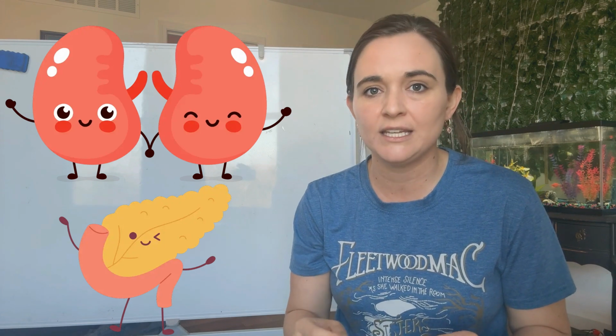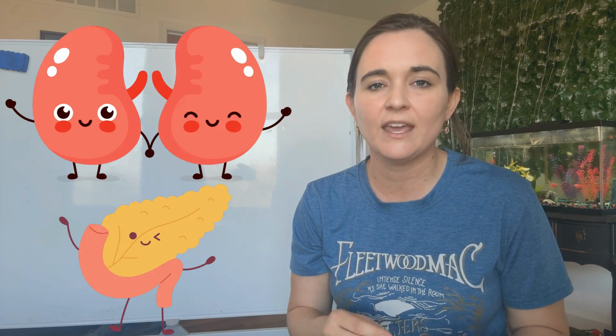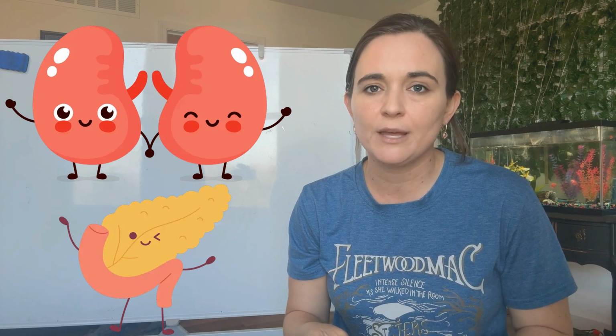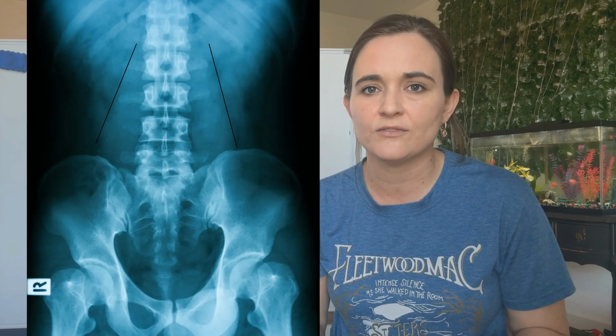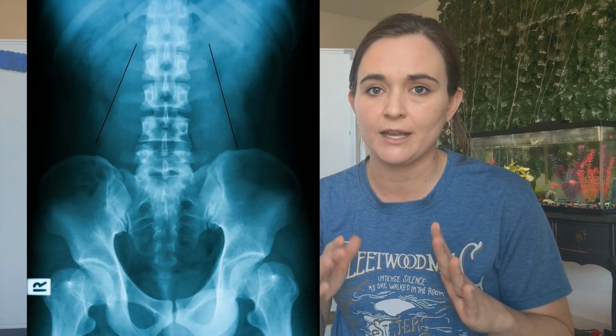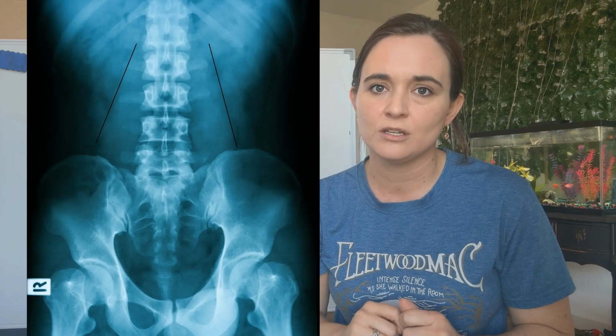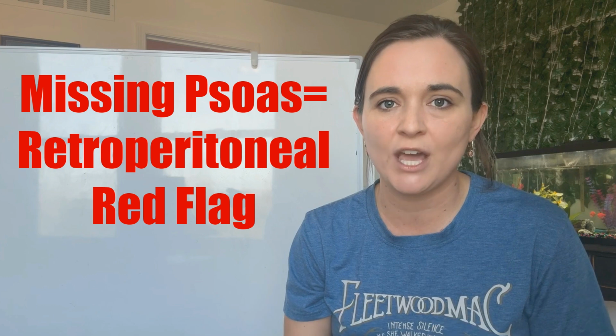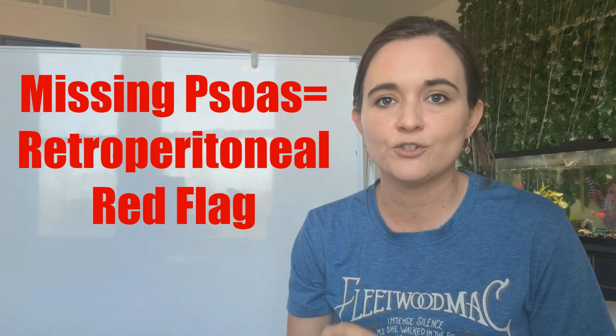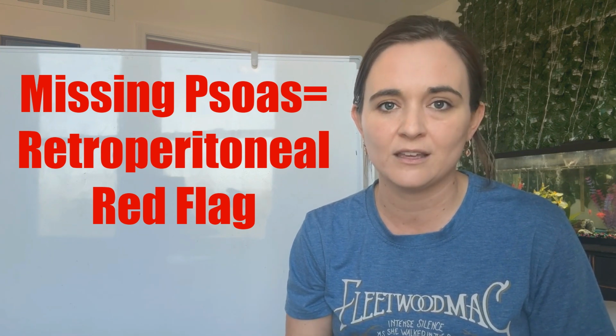But wait, there's more. Behind all of this, you've got the retroperitoneum. That's home to the kidneys, pancreas, and the aorta. On your image, if you see faint outlines of the psoas muscles next to the spine, great. If they're missing, that could be a sign of hemorrhage, abscess, or aneurysm. Let me repeat that. Missing psoas shadows equals retroperitoneal red flag. Anatomy is your map. Know it well. It'll guide your eyes before you ever need a radiologist.